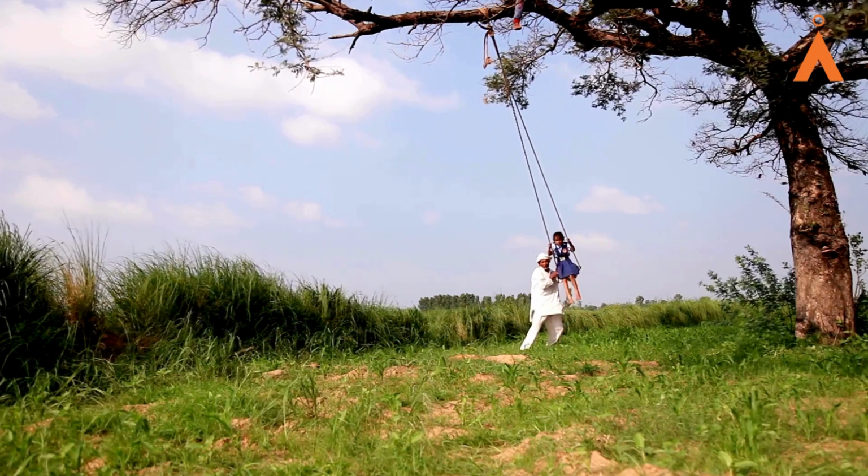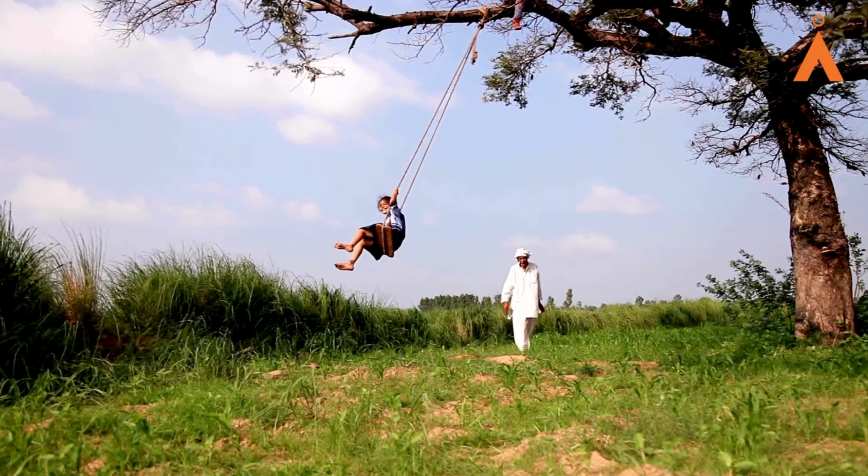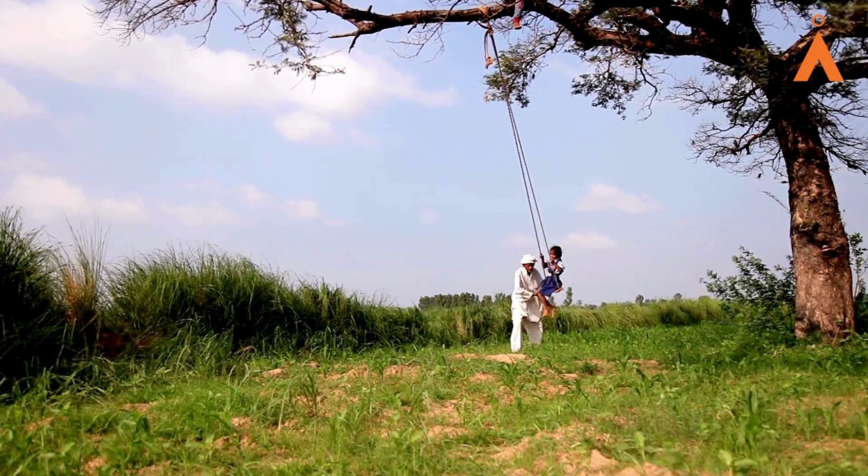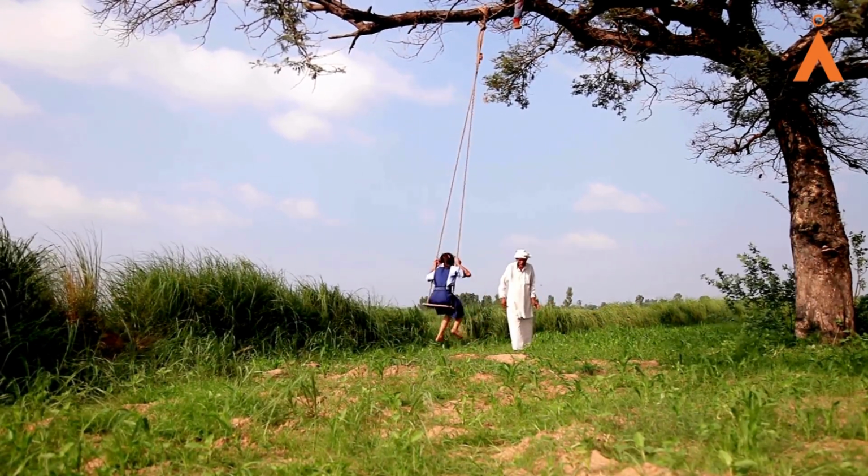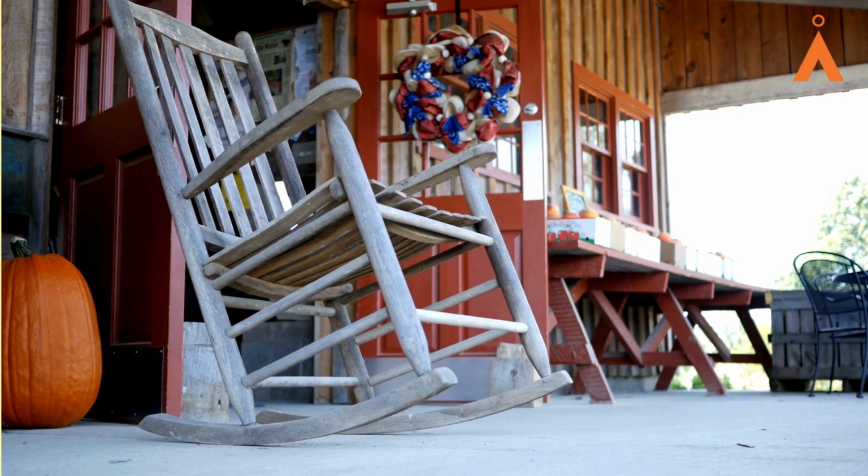Can we recognize such motions in our daily lives? Don't we notice that the children on the swings are in a periodic motion? Have you ever seen Grandpa's rocking chair?